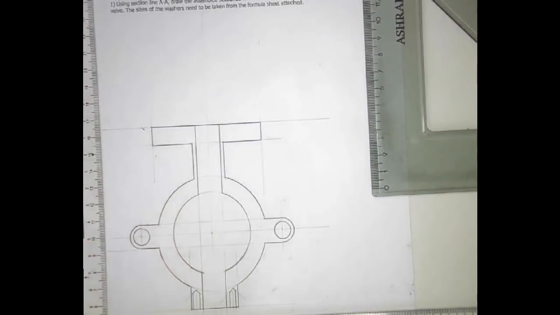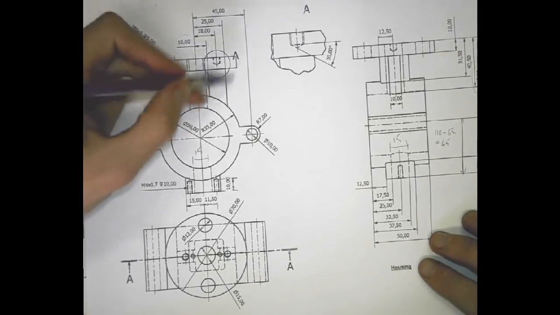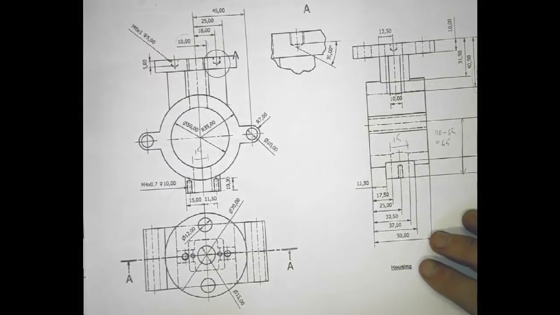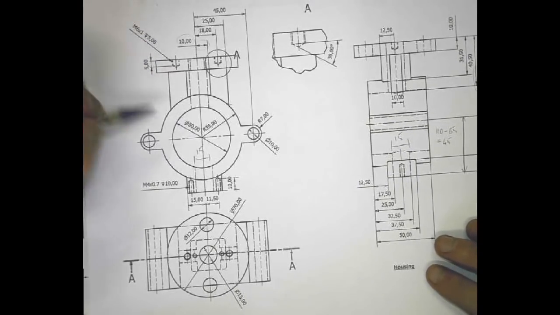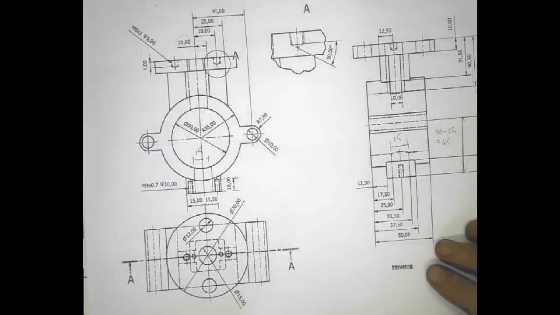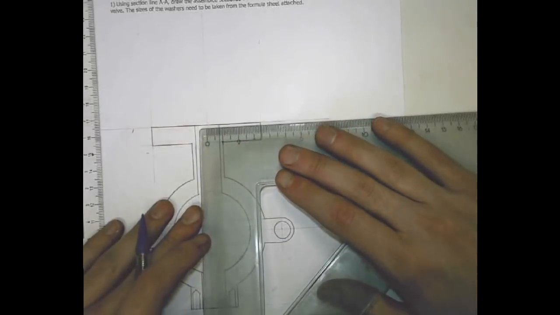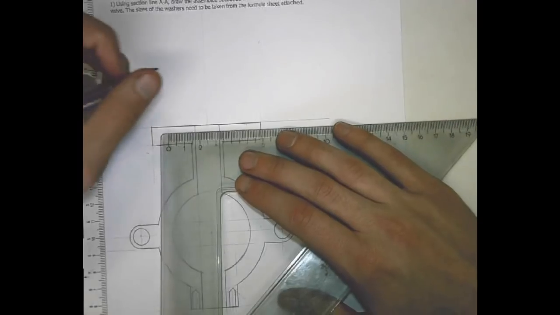Okay, so we've almost completed the housing. We just have this web over here that needs to be added in, which is 25 millimeters from our center line. So we're going to go from our center line and measure off 25 on both sides.